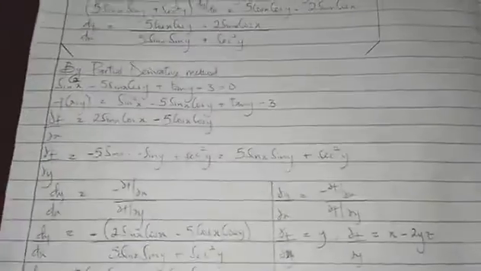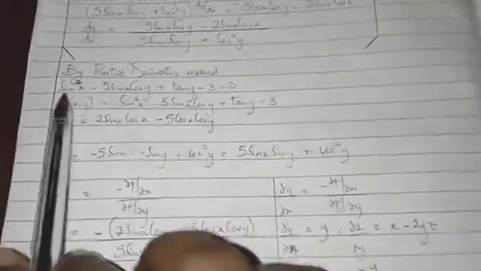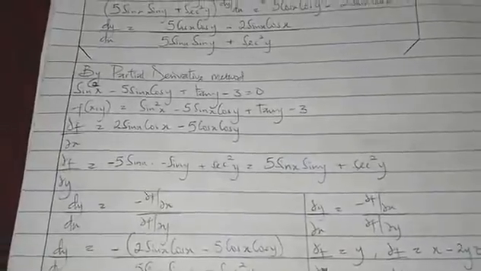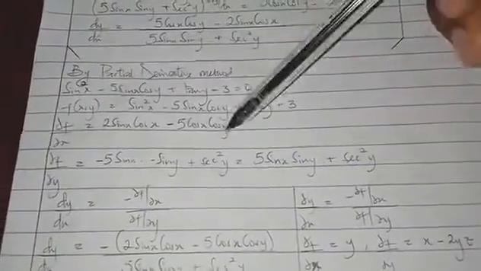Now by the partial derivative method, let's make use of those formulas we learned. You're given this equation, and we call the equation f.